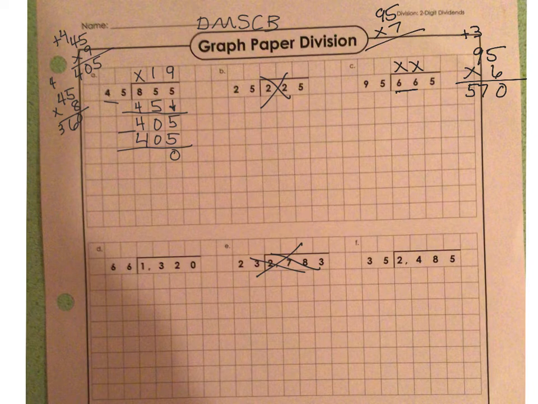Okay, and I get 7 times 5, 35. 7 times 9 is 63. Plus 3, 66, 5. Guess what? It fits in 7 times, and it fits in evenly, doesn't it? So 7 times 95 is 665. Subtract, and I have no remainder, so my answer is 7.